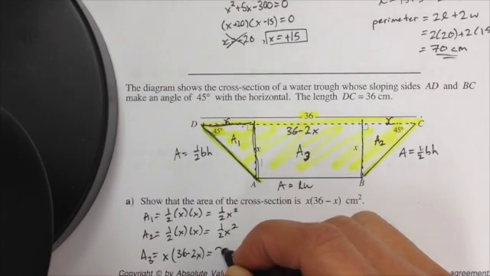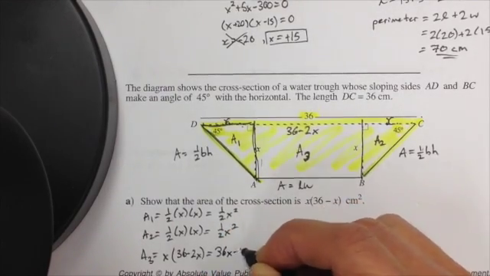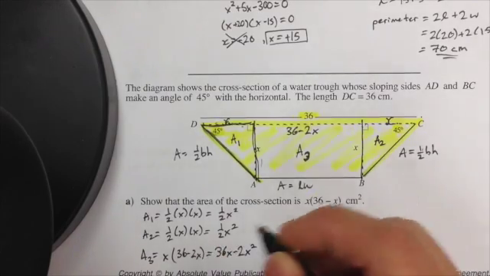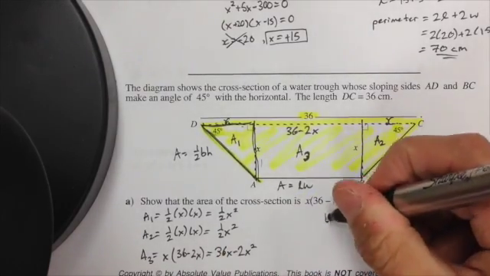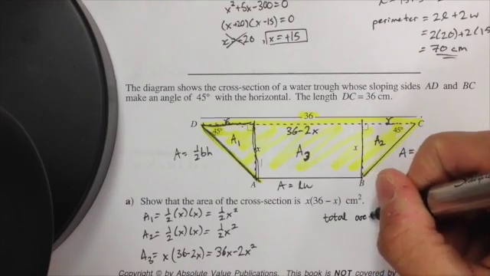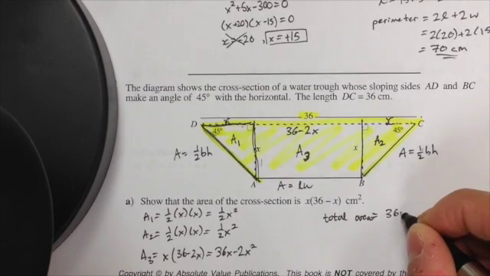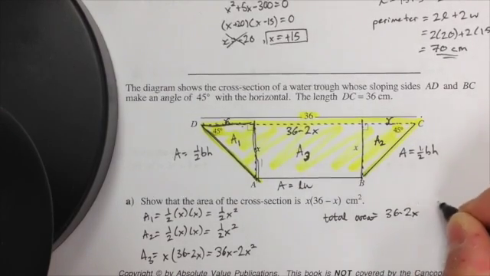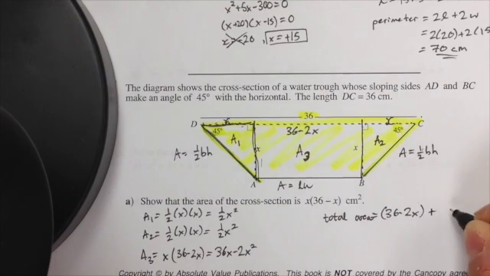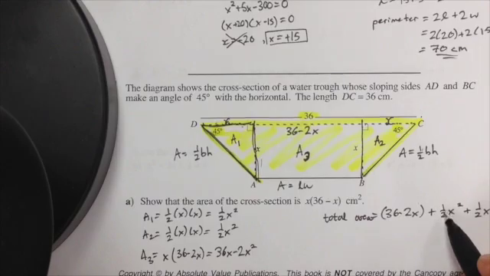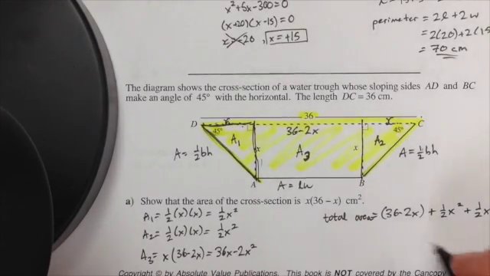And that's going to be equal to 36x minus 2x squared once I expand that. So then my total area is going to equal 36 minus 2x plus 1/2 x squared plus 1/2 x squared. So 1/2 x squared plus 1/2 x squared will just give me 1x squared.